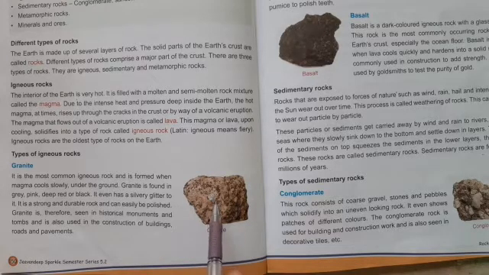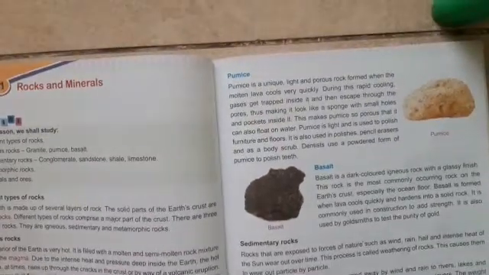It is a strong, durable rock and can easily be polished. Granite is therefore seen in historical monuments and tombs and is also used nowadays in construction of buildings, roads and pavements. Understood, na kids? Next one is types of igneous rocks.